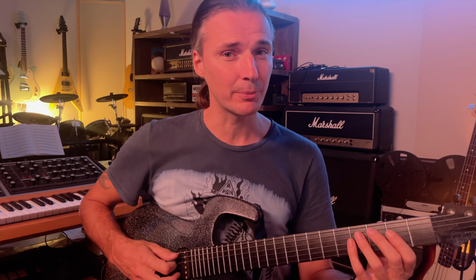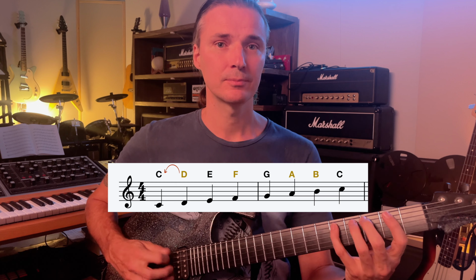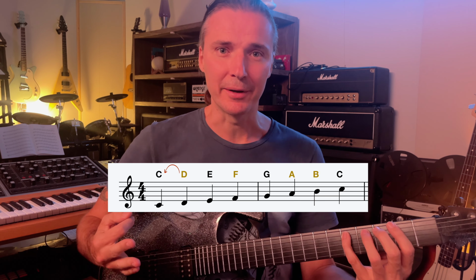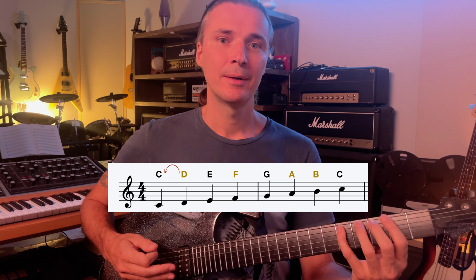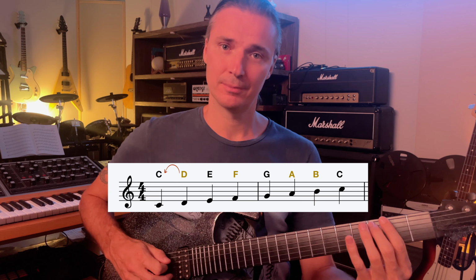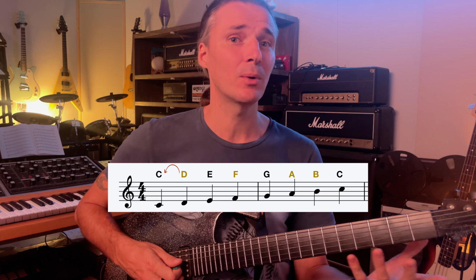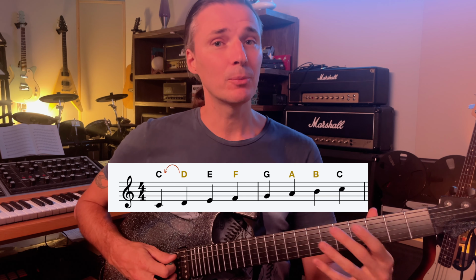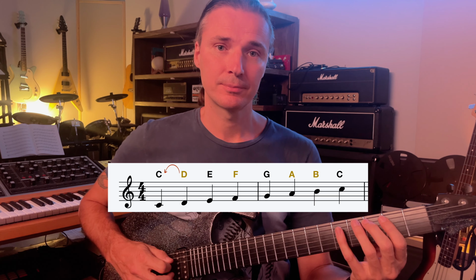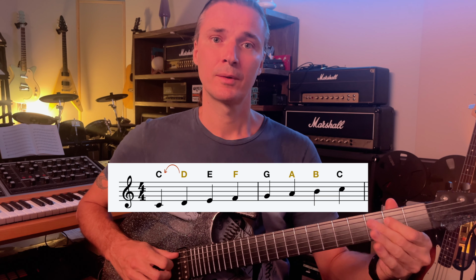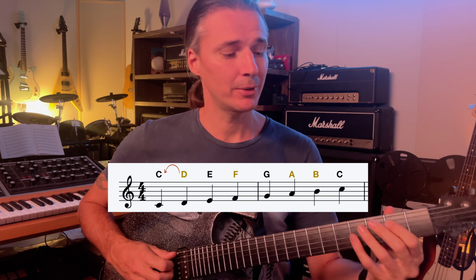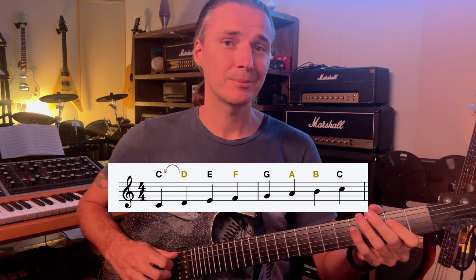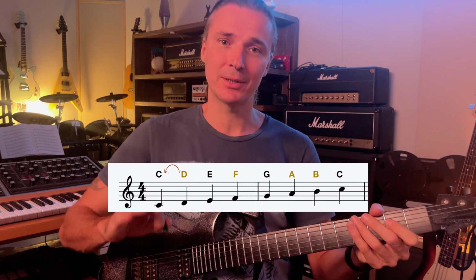If I go simply from C to D, this D doesn't feel like it's arrived, right? It wants you to return to C. That's what it wants to do. It doesn't mean you have to do it, but it's what it asks for. If I go up to E, so three notes, we could stop here, right? You hear that even that D is kind of happy to be at E now, so it's at rest.